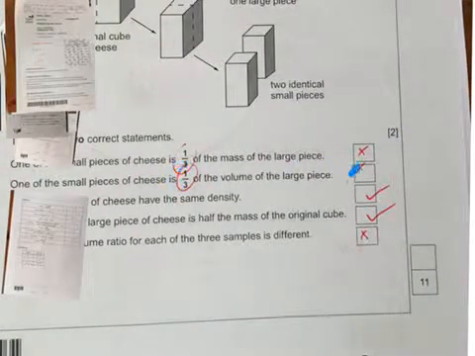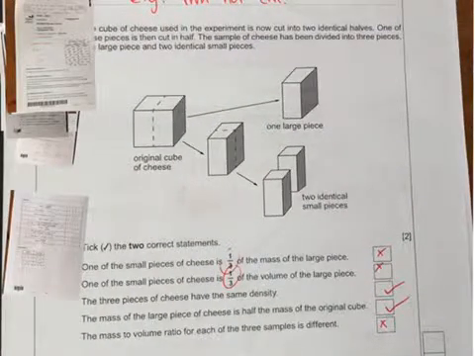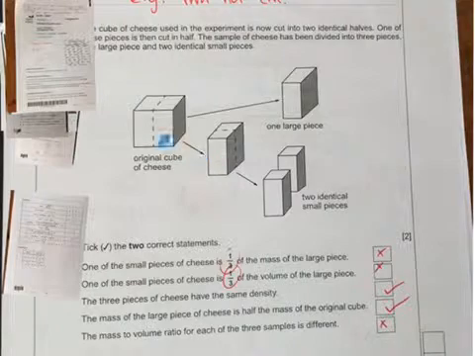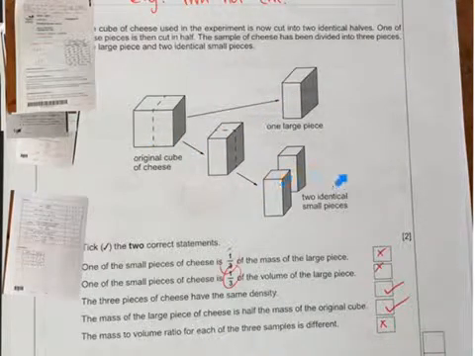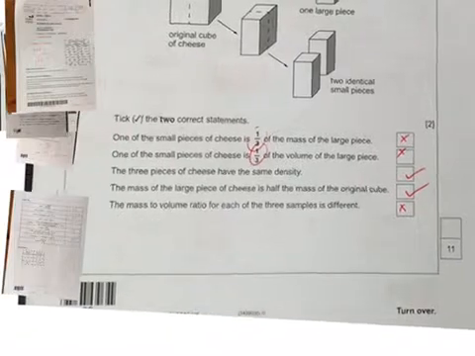I've not ticked any of these because it's dealing with a third. And when I look at my diagram, there's not a third of anything there. Okay, it goes from 1 into that, and then I've got halves, but I've not got thirds. If there was thirds, you'd see maybe another one of these. So I've not ticked anything with a third.